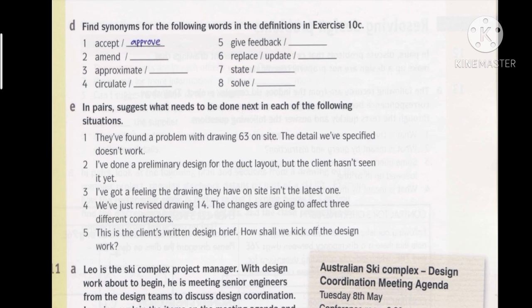طبعا نقول the 3 different contractors need to be issued with the revision. لازم يتم تسليم الريفيجن اللي هي الاديشن دي ليهم ويشوفوا الاديشن دي لازم يحصل فيها ايه لان هم المسؤولين عن الكلام ده. فبالتالي اي changes in a drawing they should be forwarded, they should be issued to the contractors.